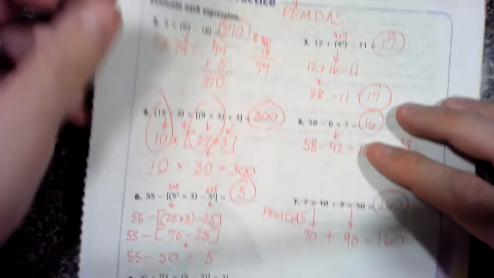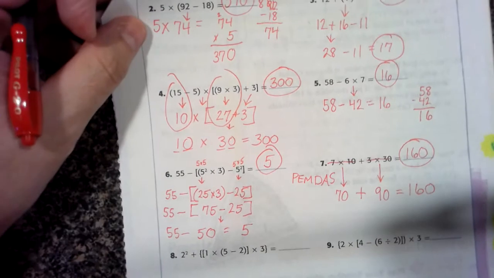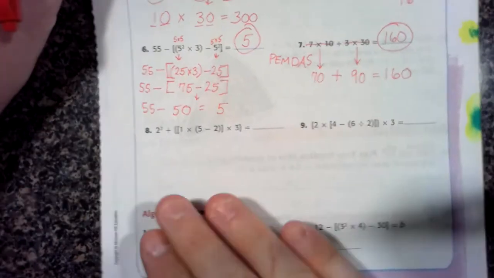All right. Got wore out on that one. I'm not entirely sure it was on that page, but using PEMDAS is what we did. All right, so let's keep going here.